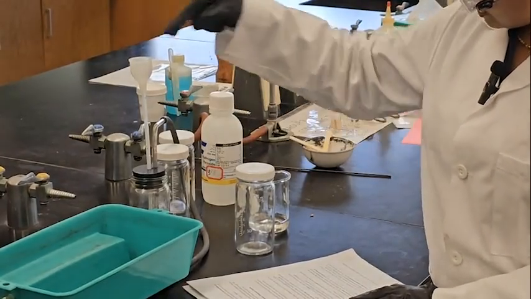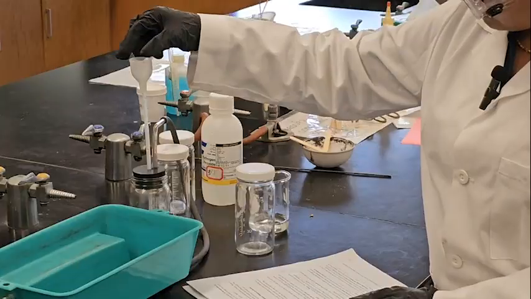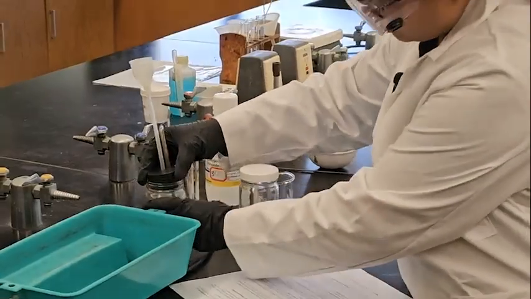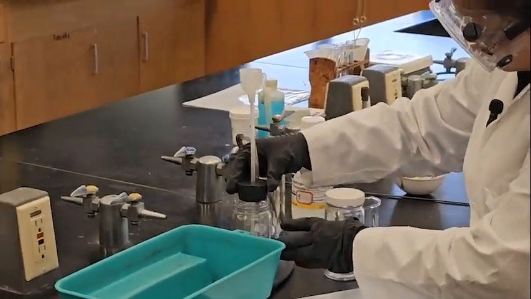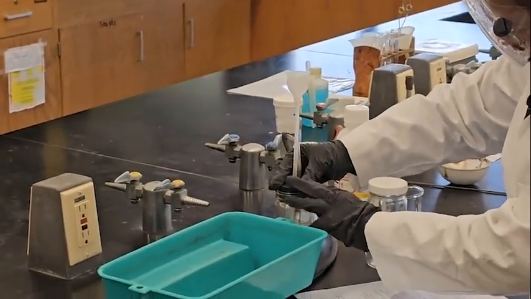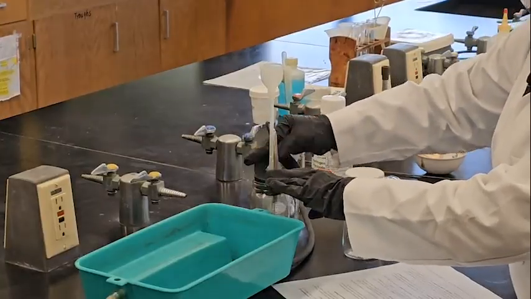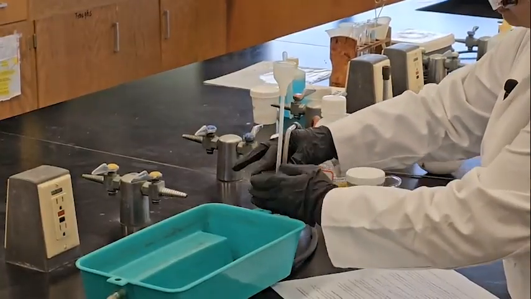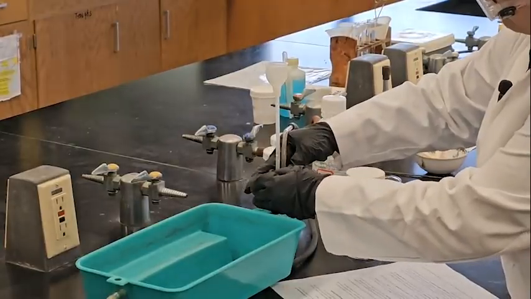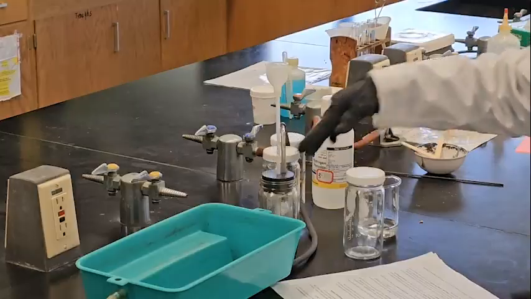We are going to put hydrogen peroxide inside this funnel. Make sure this cork is tied up tight, so none of the gas escapes from this bottle, because I'm collecting the oxygen gas, right?